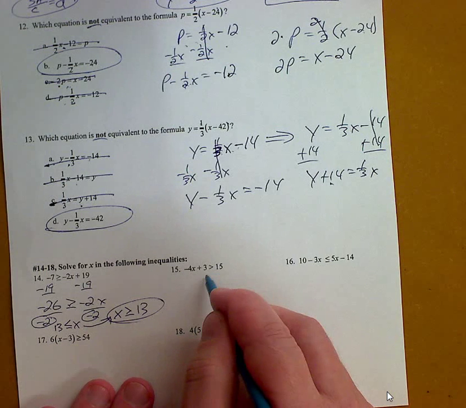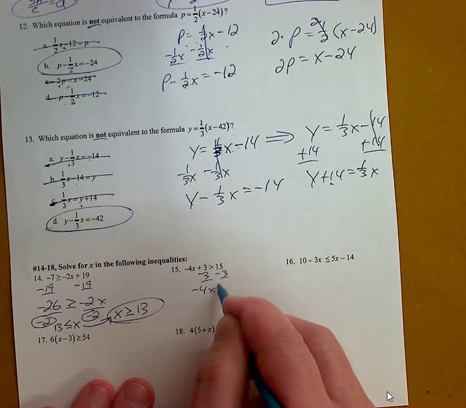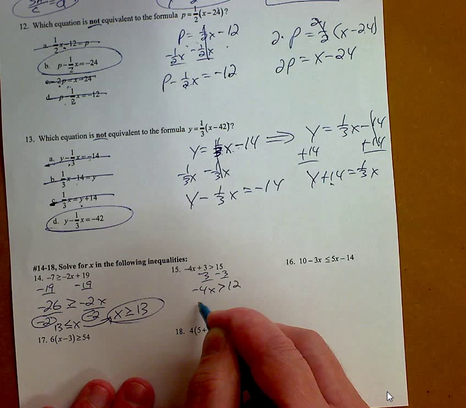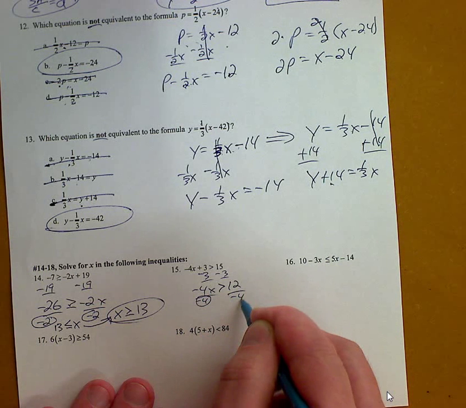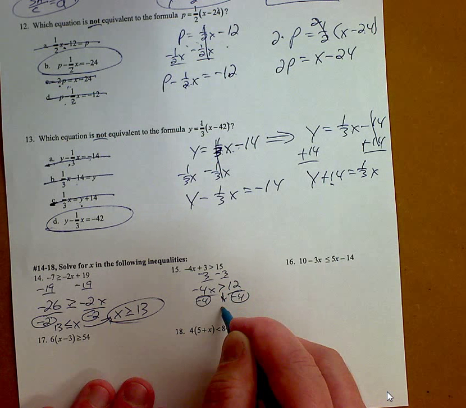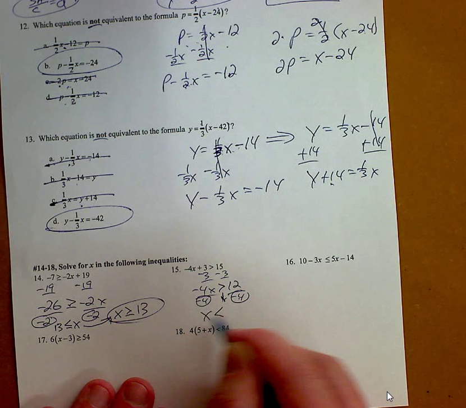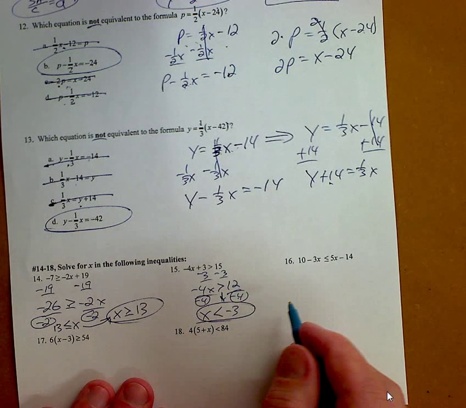Over here, I'm going to subtract 3 and subtract 3. I get negative 4x greater than 12. Divide by a negative 4. As soon as I have that negative on the bottom, I got to flip that sign. So this sign gets flipped. This is x. This is negative 3. x is less than negative 3.